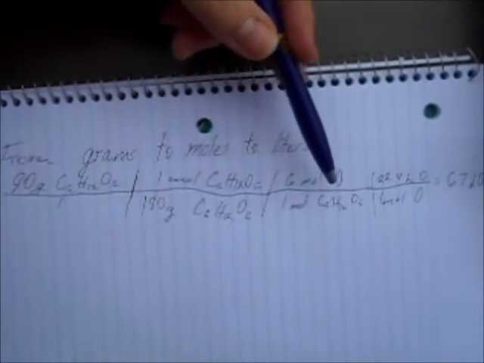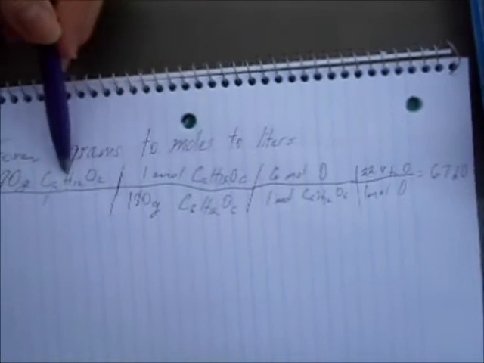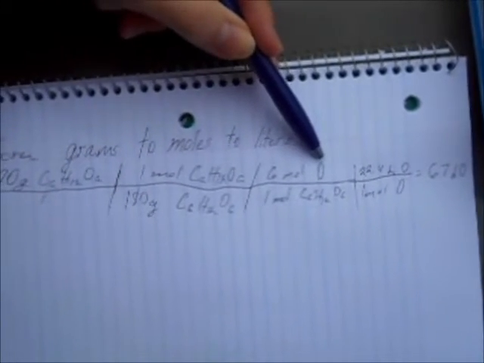And then the ratio of C6H12O6 to oxygen is 6 moles. So you're going to have to go here, here, then do your ratio. The one you're working with always goes on bottom, and the one that you're going to always goes on top. That's how you will differentiate in further problems.